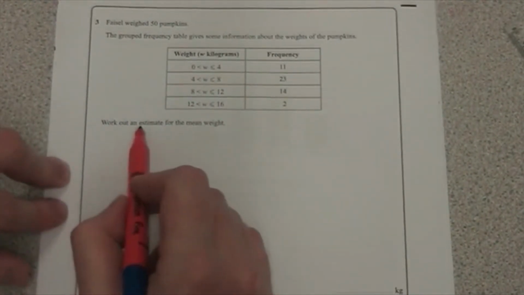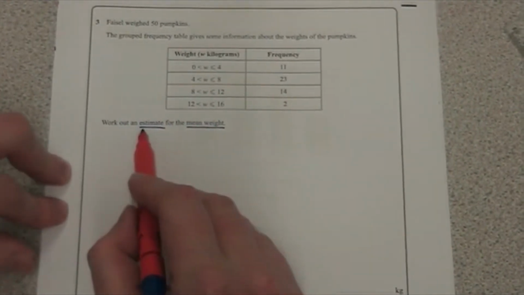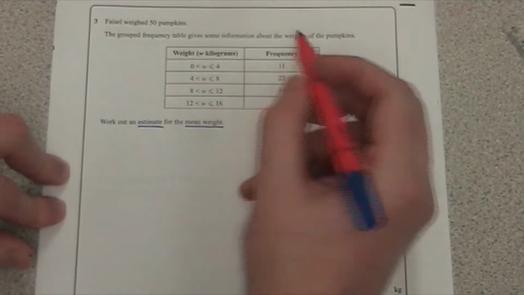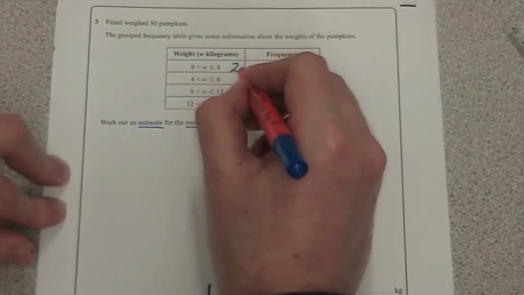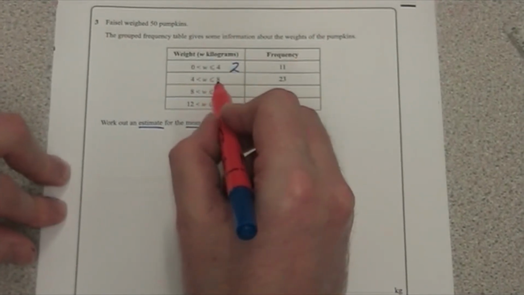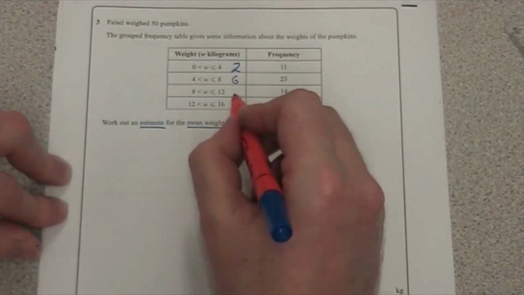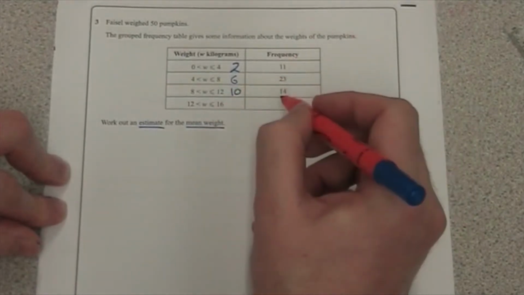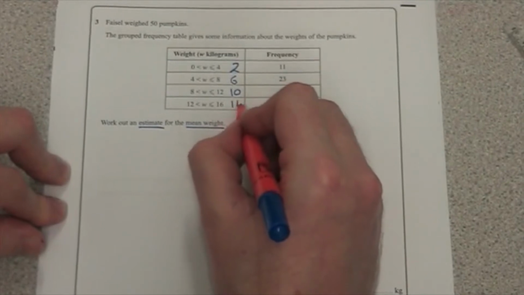It also wants us to work out an estimate for the mean weight of all the pumpkins. Now, because it's an estimate, and we're working with group data, we only ever use the midpoints here. So, our midpoint for this class interval is 2. Our midpoint for this class interval is 6. Our midpoint between 8 and 12 is 10. And our midpoint between 12 and 16 is 14.